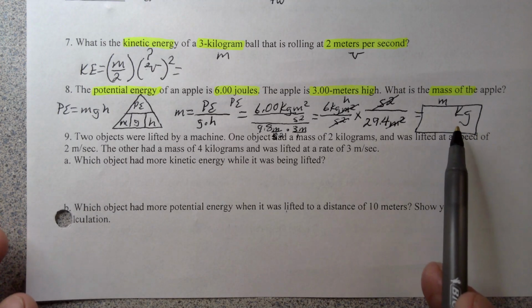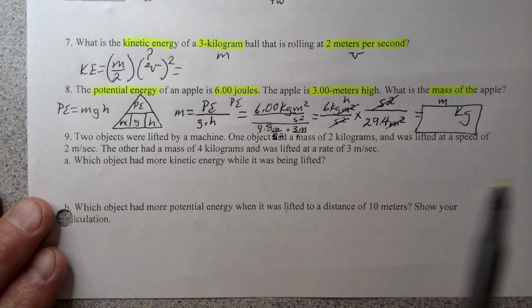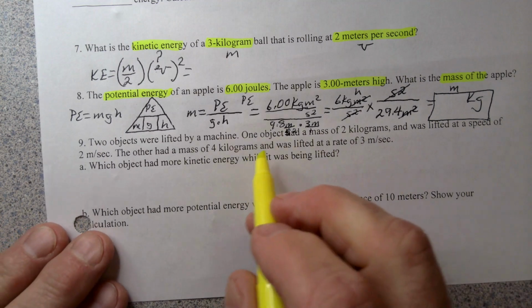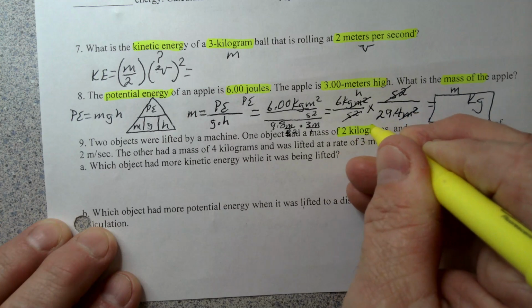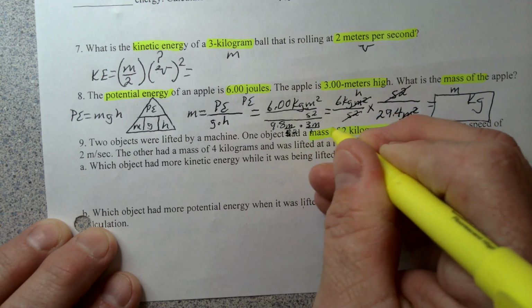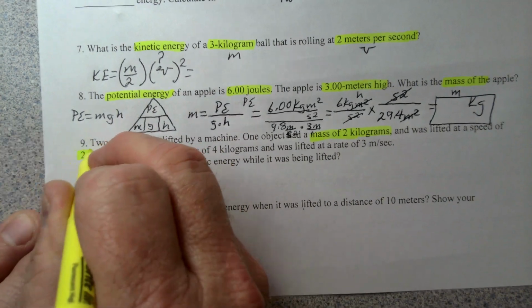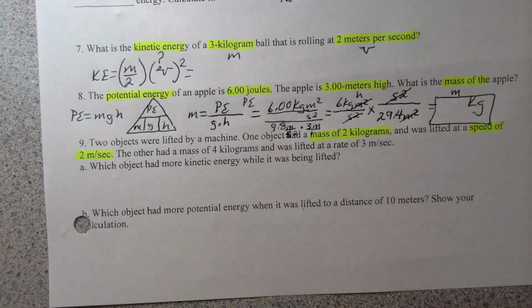So once you get your answer right here in kilograms, we'll move over to the next one, which is number 9. Number 9 says there's 2 objects that are lifted by a machine. One object has a mass of 2 kilograms. So you've got one mass right there. And then it says lifted at a speed of 2 meters per second. So that tells you that that's going to be your velocity.